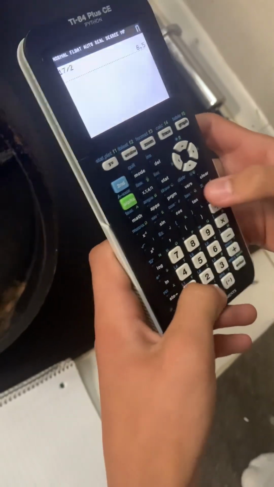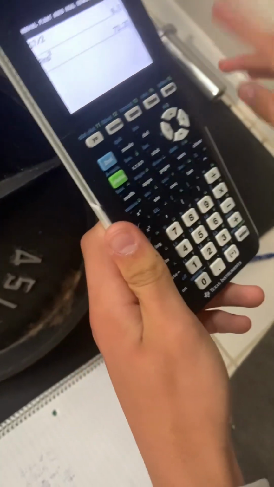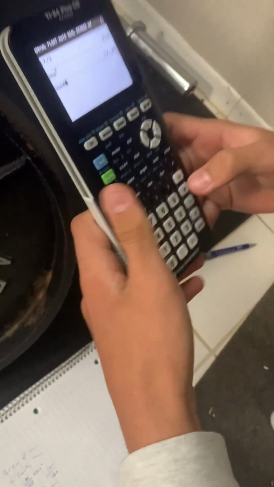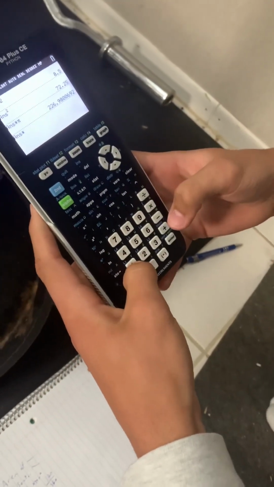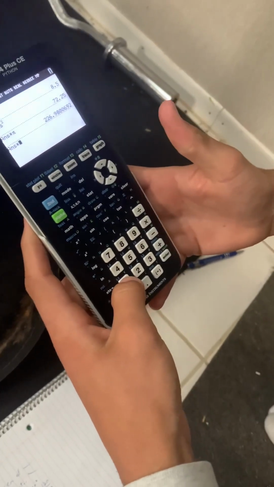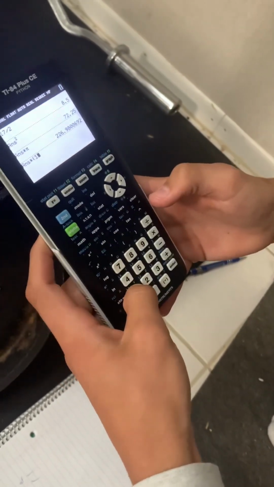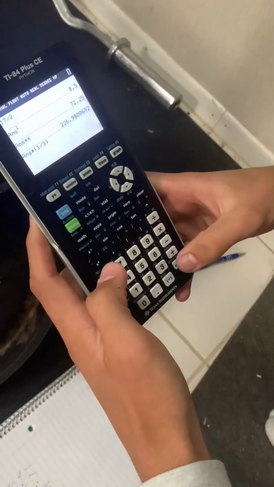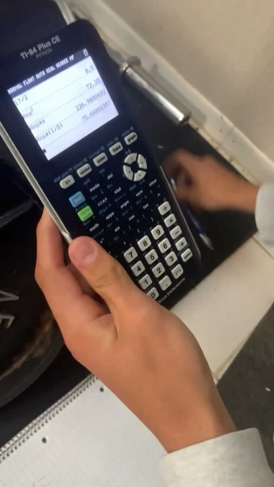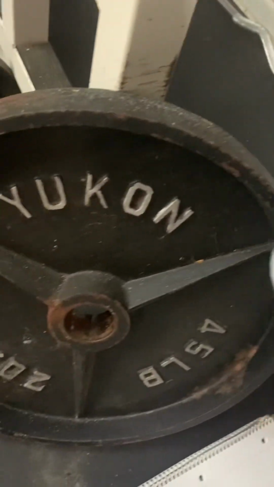Would be 8.5. And if I square that, 72.25. Now I need to multiply it by pi. Getting that. And then I need to multiply it by the sector, which would be 1/3, which makes the area of this sector right here 75.66.